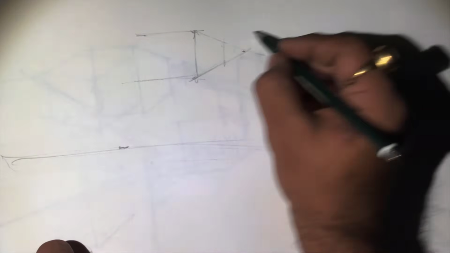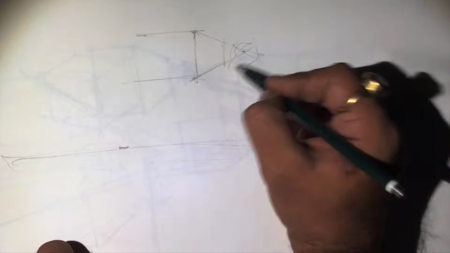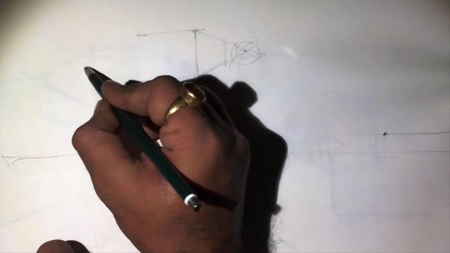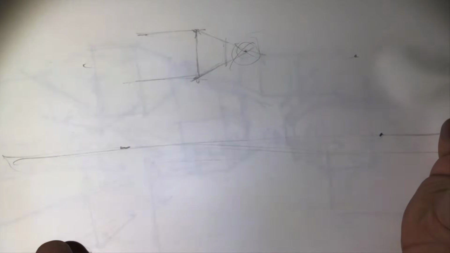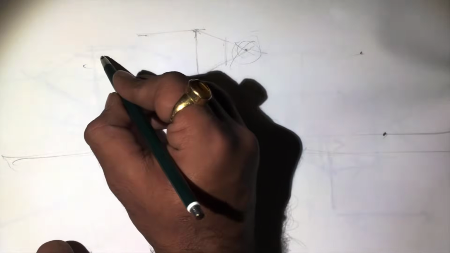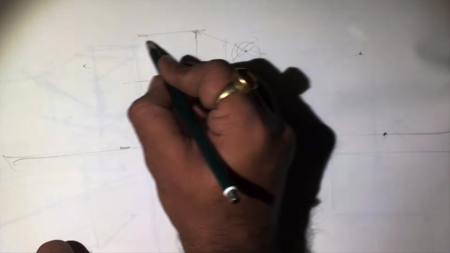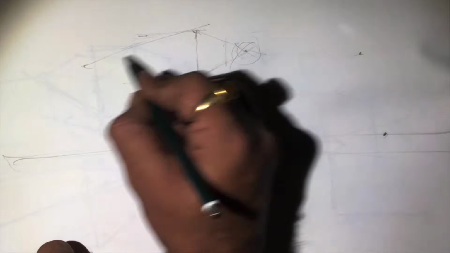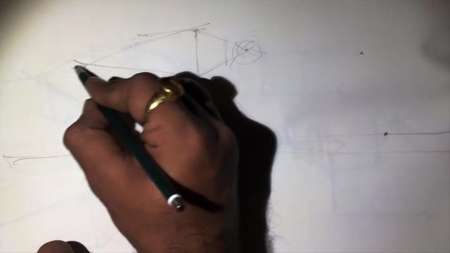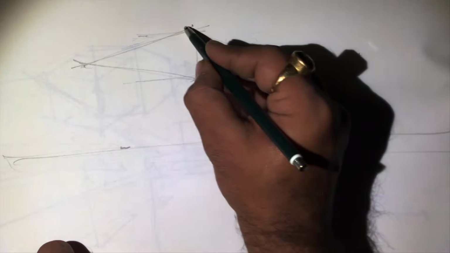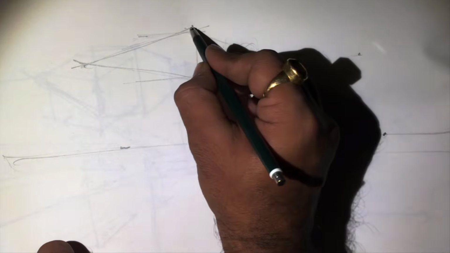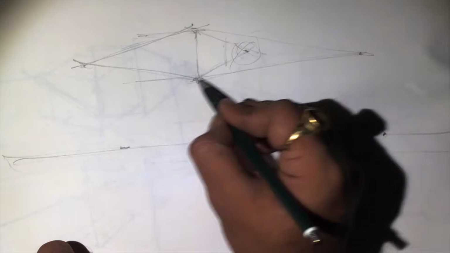In 2 point perspective, this is not there. There are 2 points on two ends, and the horizontal axes move towards both. Like this one was moving towards this point, this one would move rather towards this.